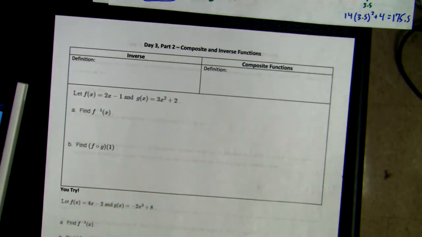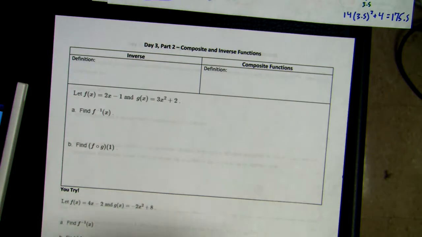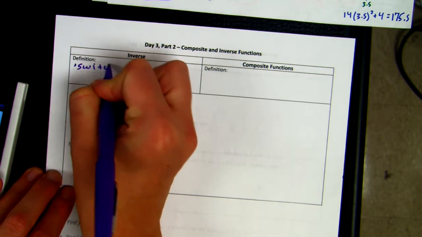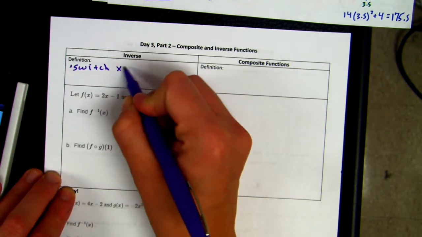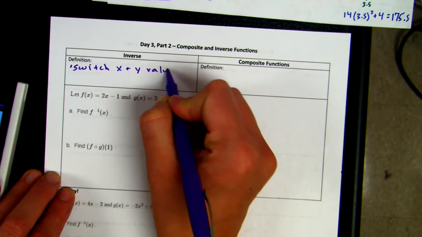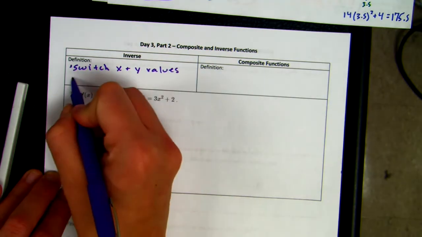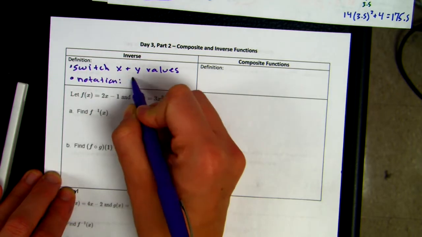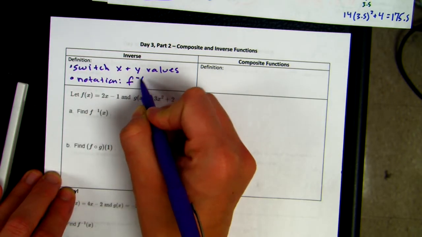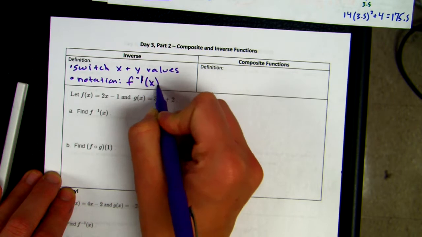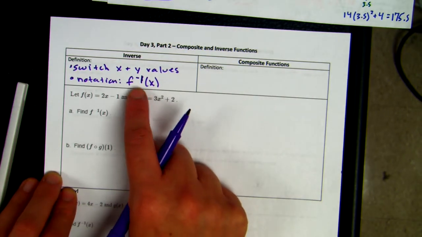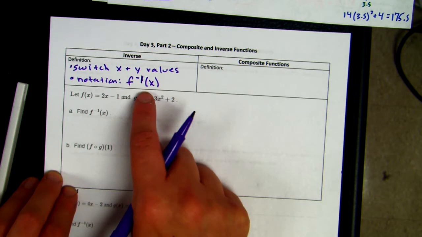Okay, so moving on. First, we're going to look at inverse. Reminder, our definition of inverse is we switch the x and y values. Okay, really important here is the notation. The notation for inverse is f to the negative 1 of x. So whenever you see that notation, it means inverse, f to the negative 1 of x.